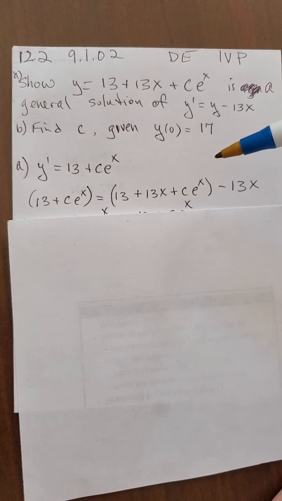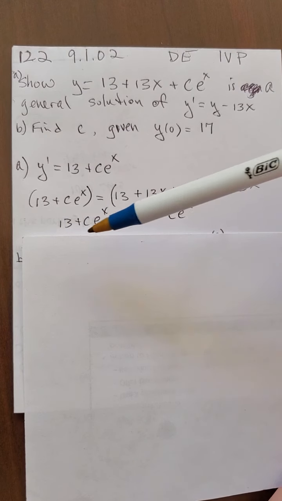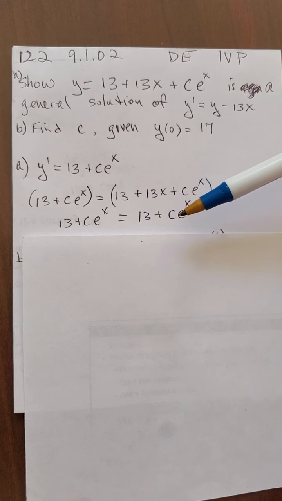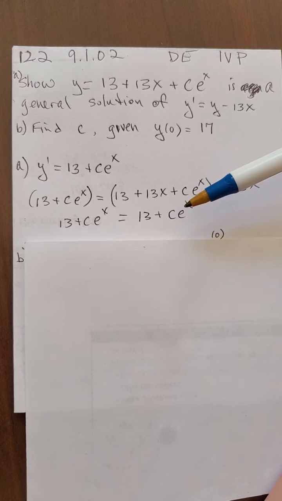Basically, all that's going to happen is that the 13x and that 13x are going to cancel, and I get this, which is obviously true, because 13 plus c e to the x equals 13 plus c e to the x. So yes, this was a solution because it all worked out. Yay for us. Now let's go to part B.